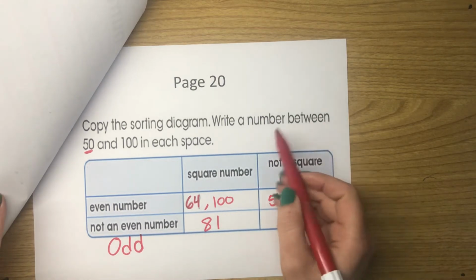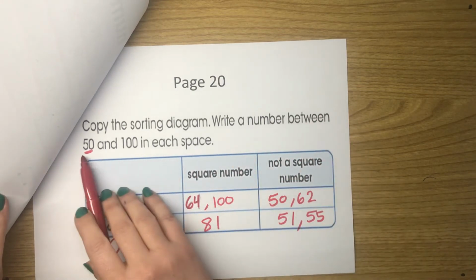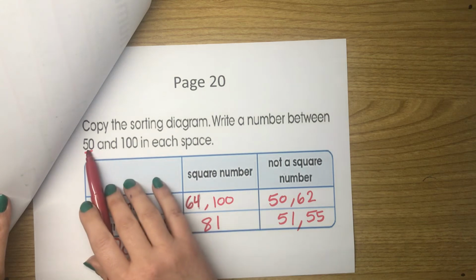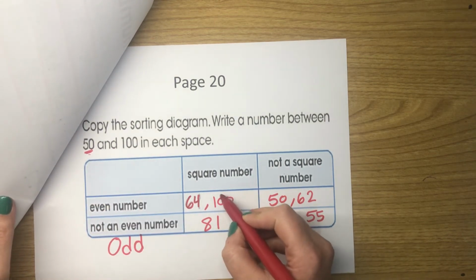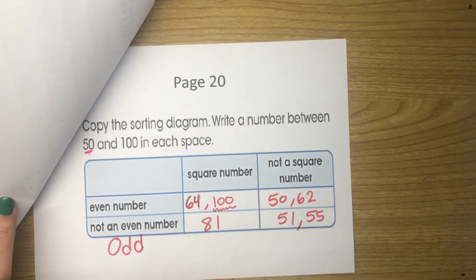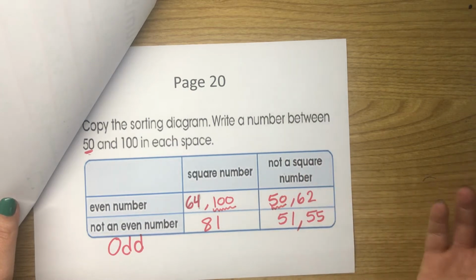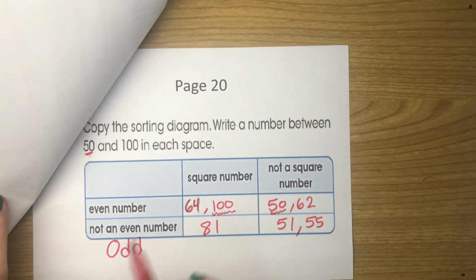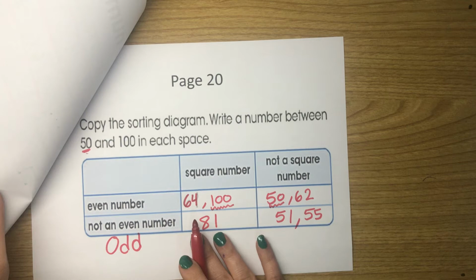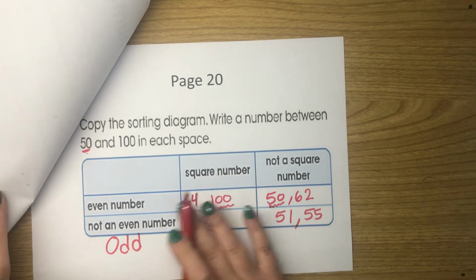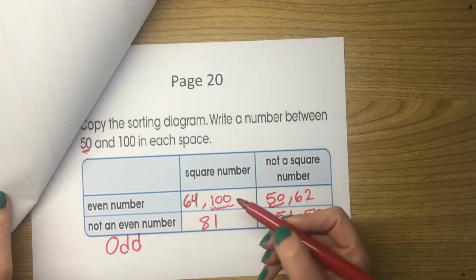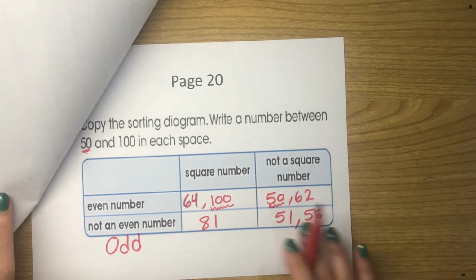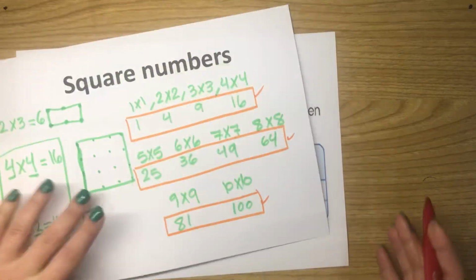Between 50 and 100, and we can't pick 50 or 100, so let's say this one can be out of the question, this one can be out of the question. I guess you can pick them or not. It's not that important, but the important thing is to realize what are square numbers and above 50, and what are not square, even though they are even or odd. This is the idea of the question, okay?